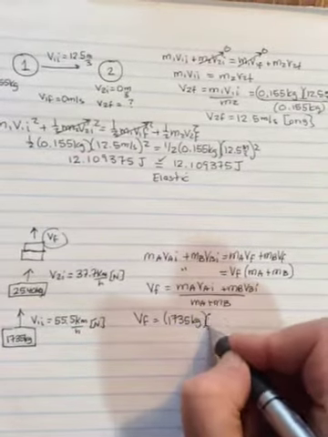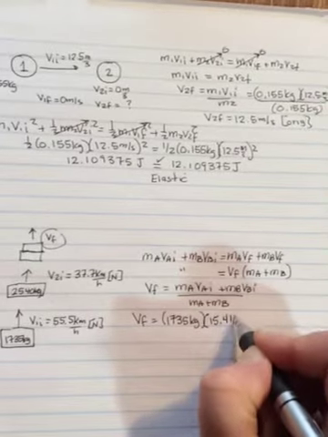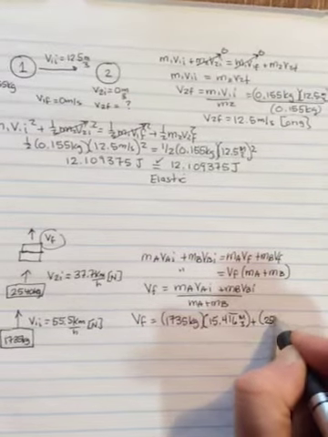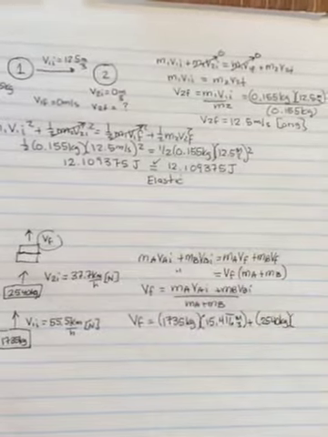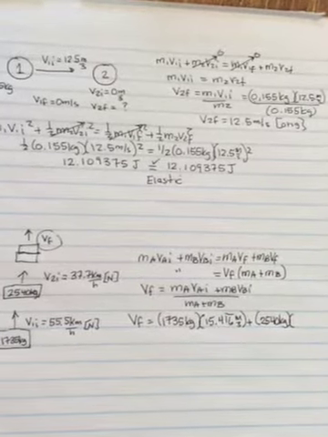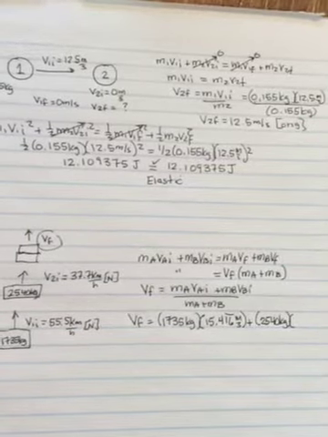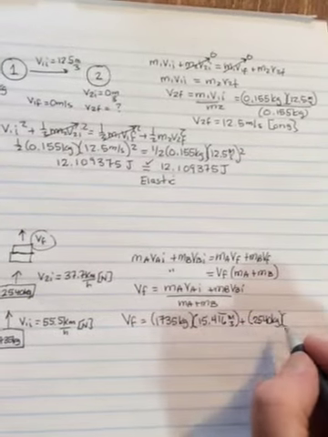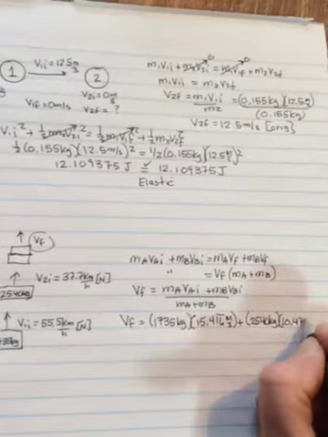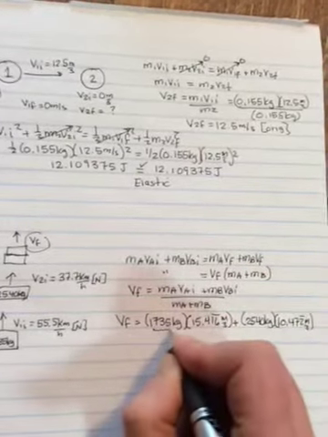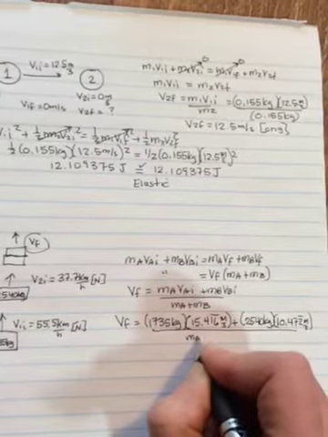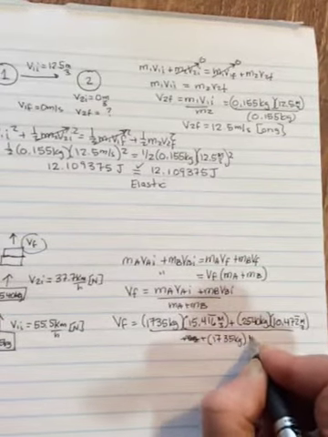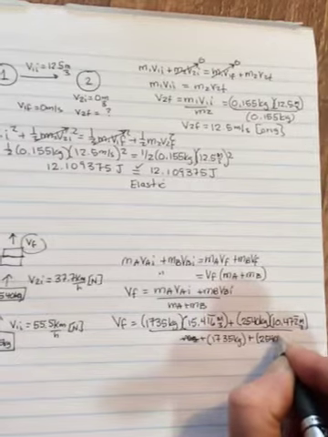And so it's 15.416, and the 6 is repeating, meters per second, plus this one is 2540 kilograms times 37.7, switch it, and it is 10.472, and this 2 is repeating, meters per second, and then you're going to divide that by MA plus MB. Oh, I should fill in the numbers, 1735 kilograms plus 2540 kilograms.